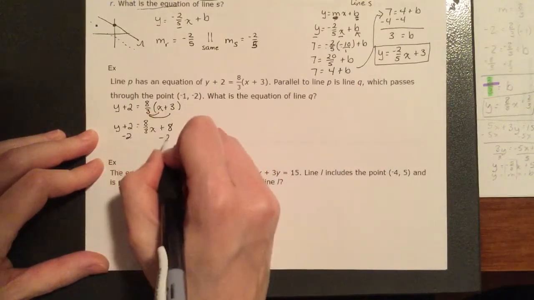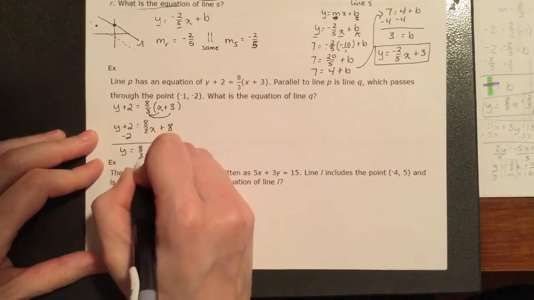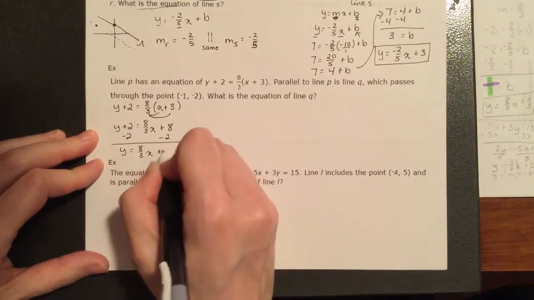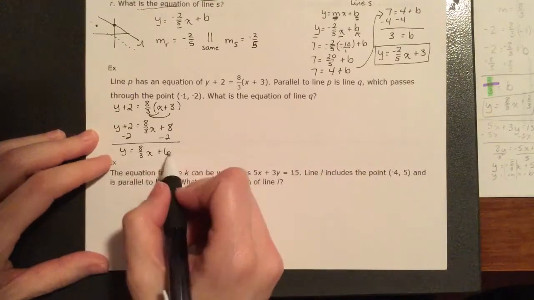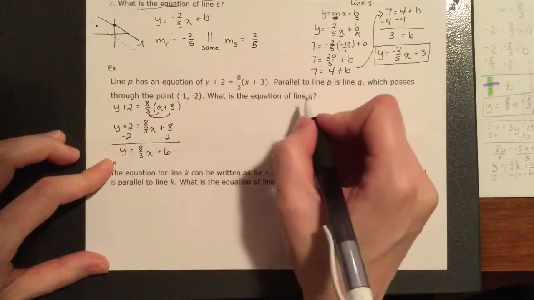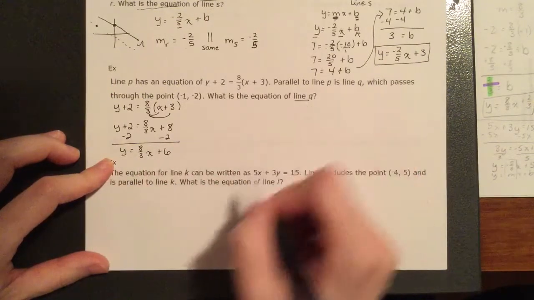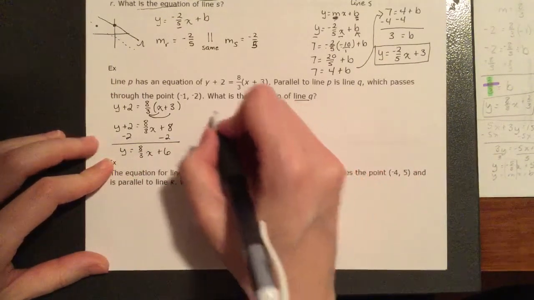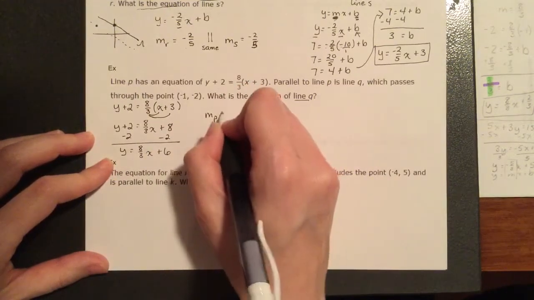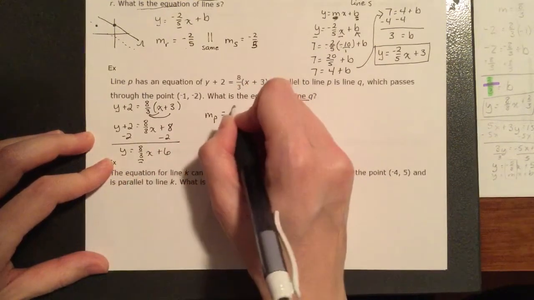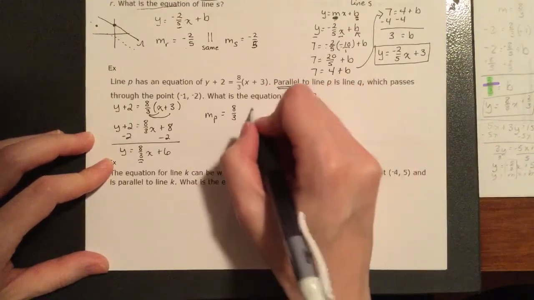Subtract the 2 from both sides. So y is going to be equal to 8/3 x plus 6. So there's the equation in slope-intercept form. And they want, this is line P, and they want a new line Q. So the slope for line P is 8/3. We're looking at parallel.